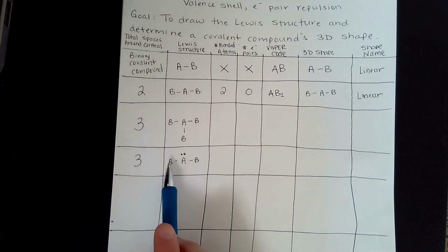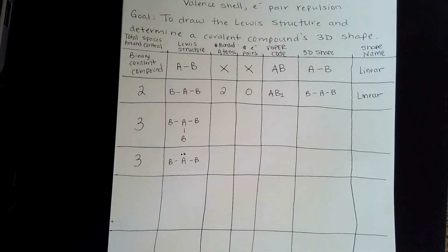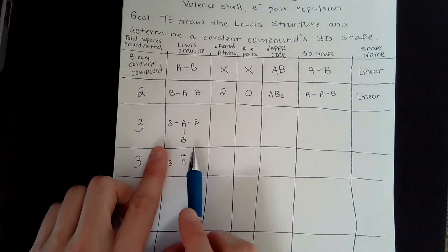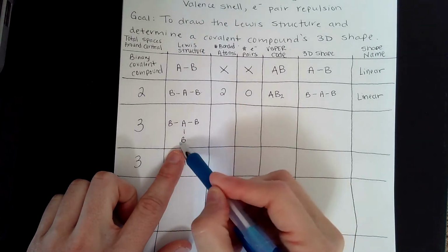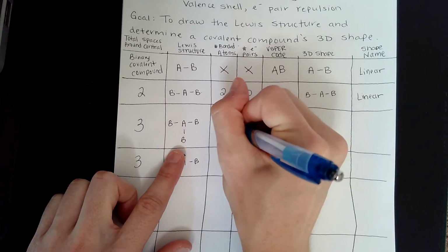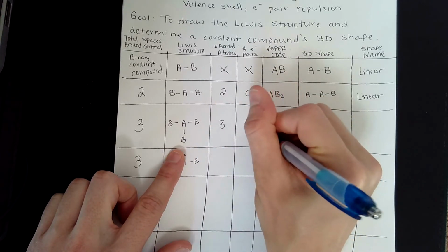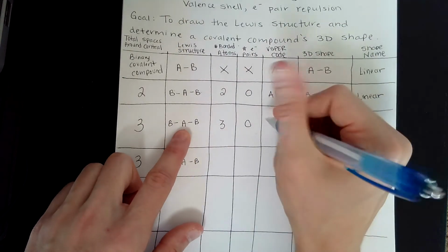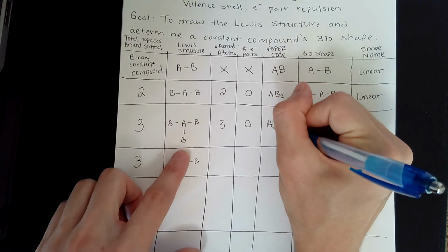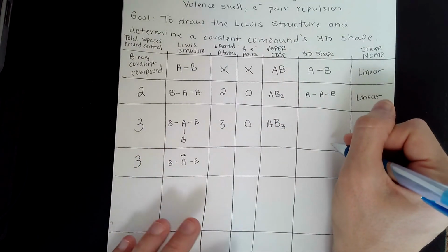Both of these things have 1, 2, 3 things around the center atom. So let's look here. For our first one, we have 1, 2, 3 bonded atoms and 0 electron pairs around A. So our VSEPR code would be A and then 3 B's. So AB3.